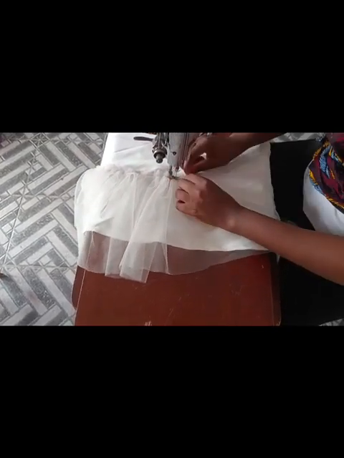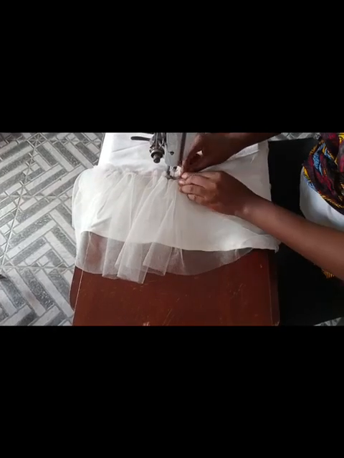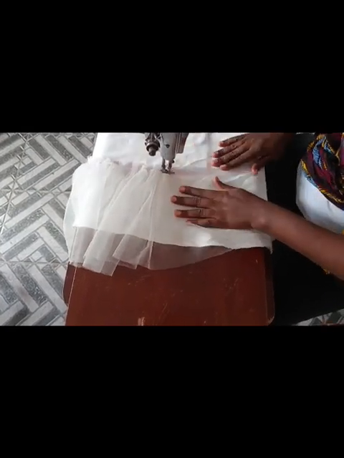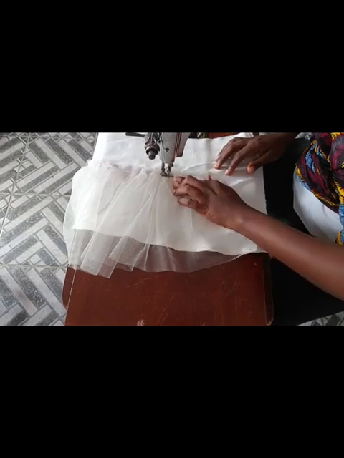Repeat this process for all the layers that you want. You always be cross-checking.